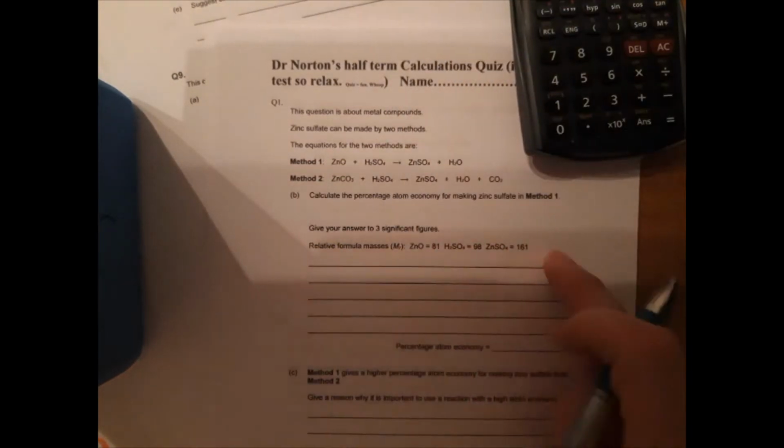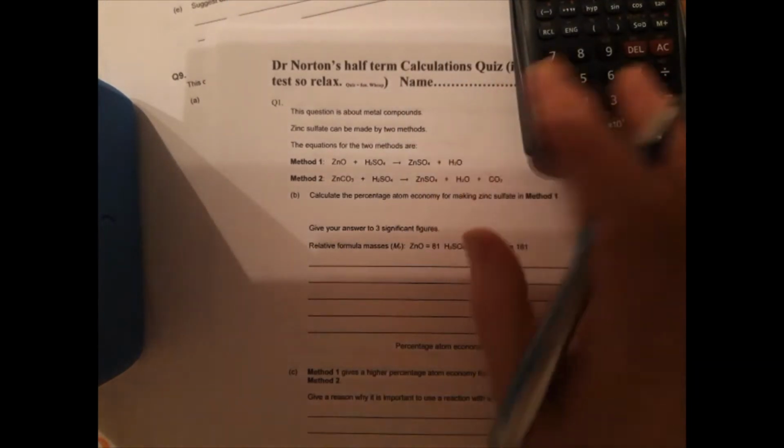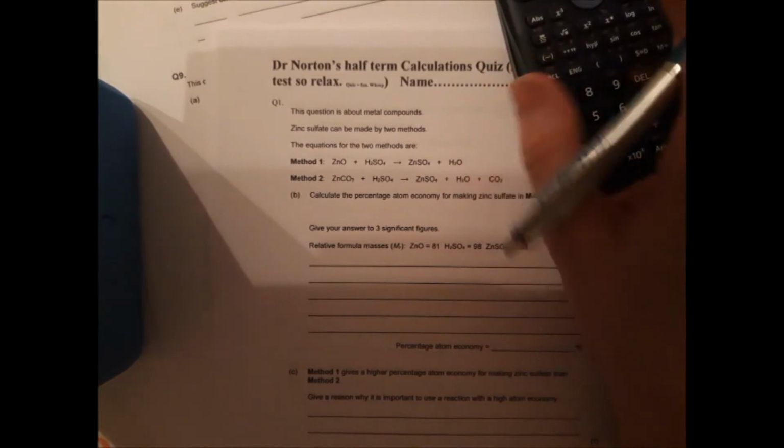Right, year 10. It's Wednesday evening. You've got your lesson tomorrow, so this will be released sometime tonight and hopefully in time for your lesson tomorrow. Sorry about the shadow across. I haven't sorted out the lighting in this room, but anyway, let's have a look.